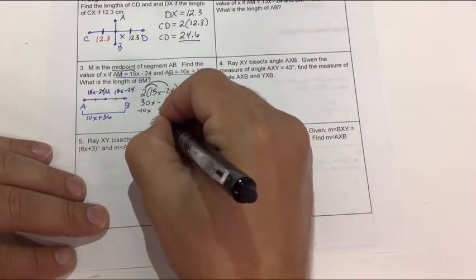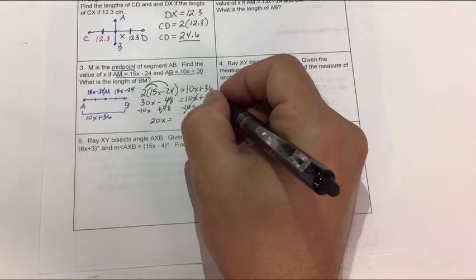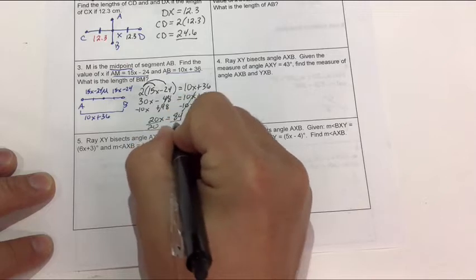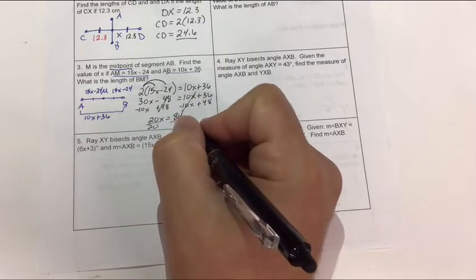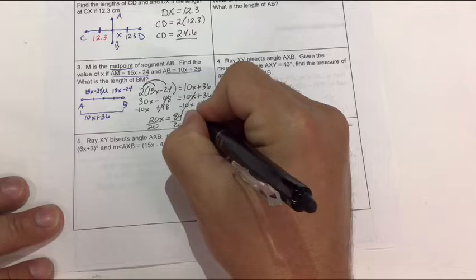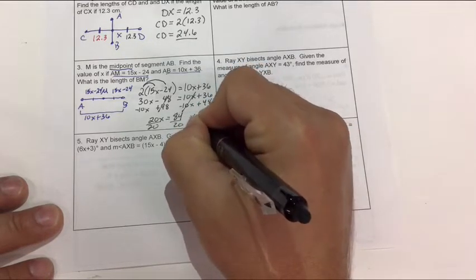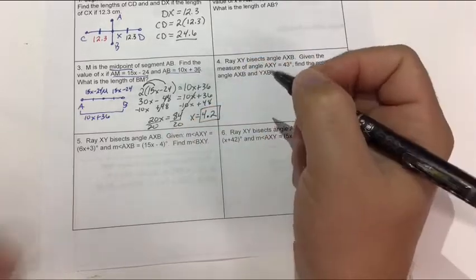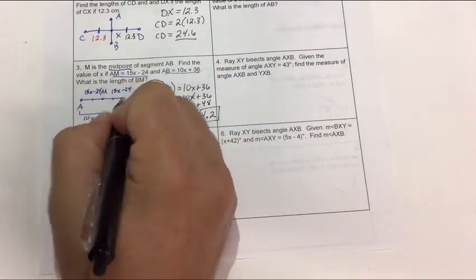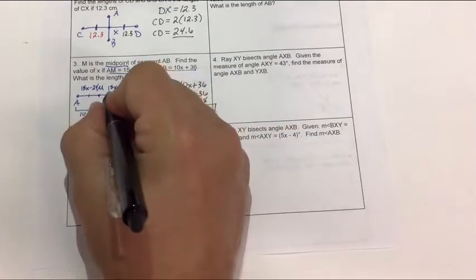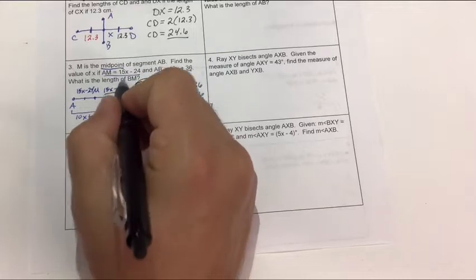That leaves me 20x equals 84. And if I divide both sides by 20 now, we get a value of x. That's a decimal, but that's okay, 4.2. X is exactly 4.2. But they also ask, what is the length of B back to M? So all I'm going to do is take that 4.2 and plug it into that expression, because AM and BM should be the same thing.